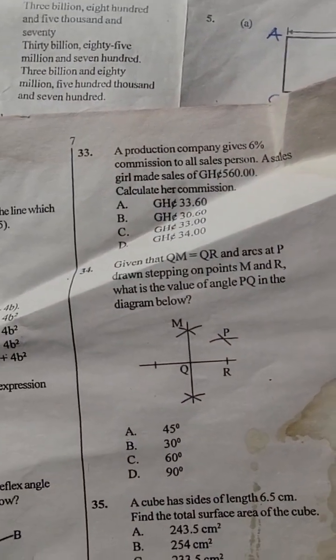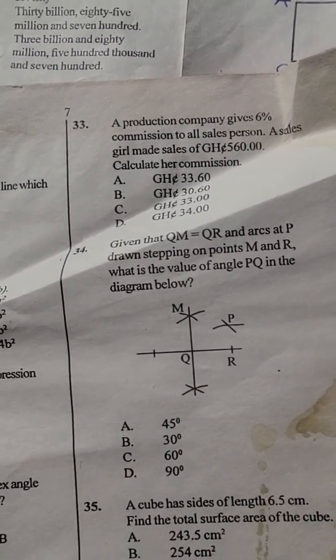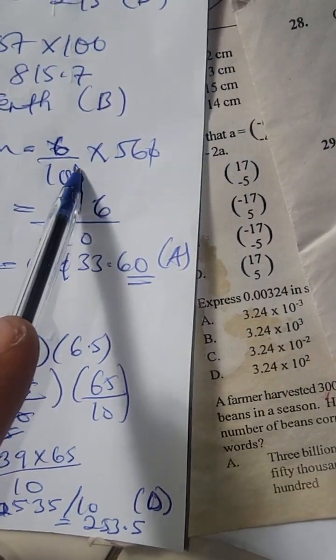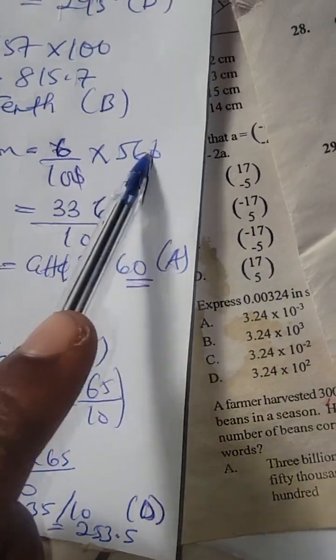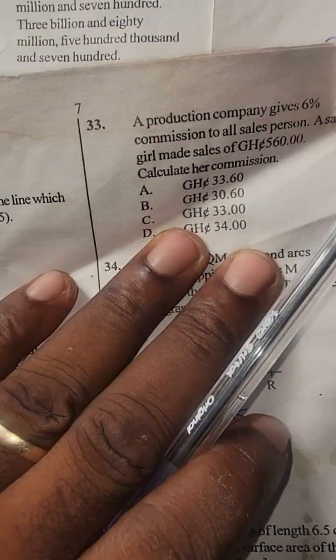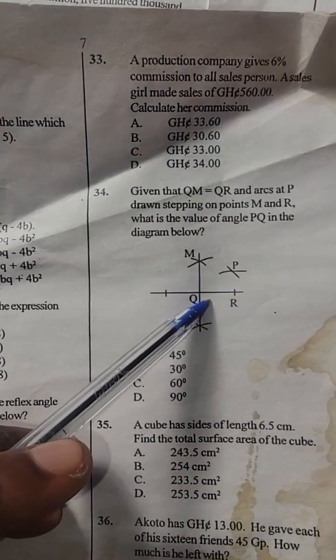33. A production company gives 6% commission towards sales. A salesgirl made sales of 560. So that's 6% of 560. 0 goes off. 6 times that is 336 out of 10. You go back once. 33.60. That's A.